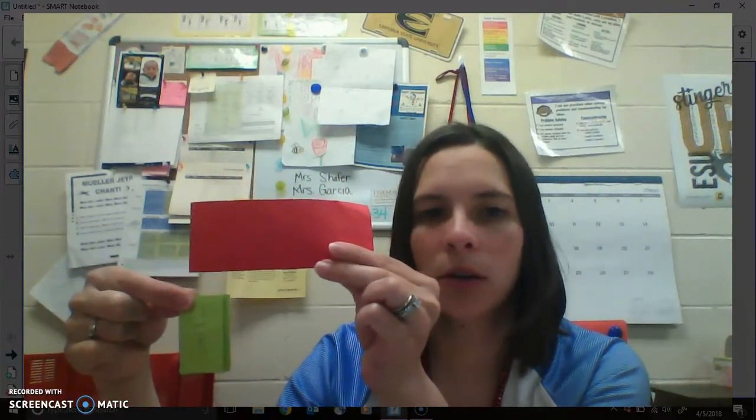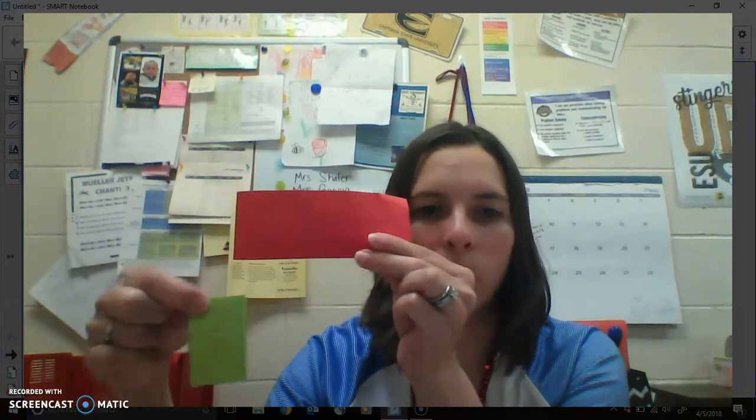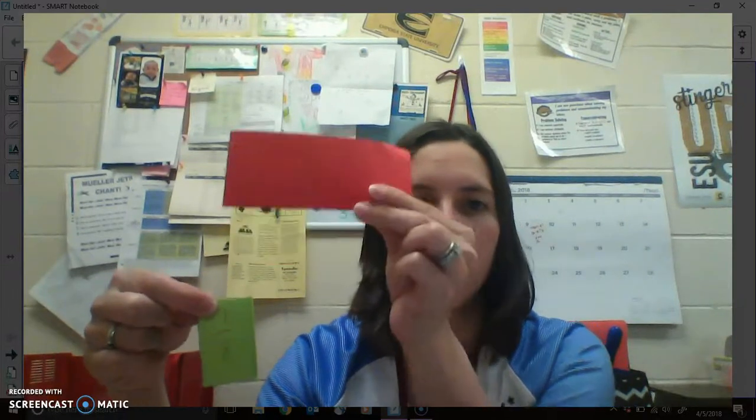Which one's bigger? 1/2 or 1/8? Hopefully we can see 1/2 is a lot bigger than the 1/8 unit. So if I'm ordering them, my 1/2 is going to go above my 1/8 because 1/2 is larger. So if I'm trying to do largest to smallest, I know my 1/2 is the largest.